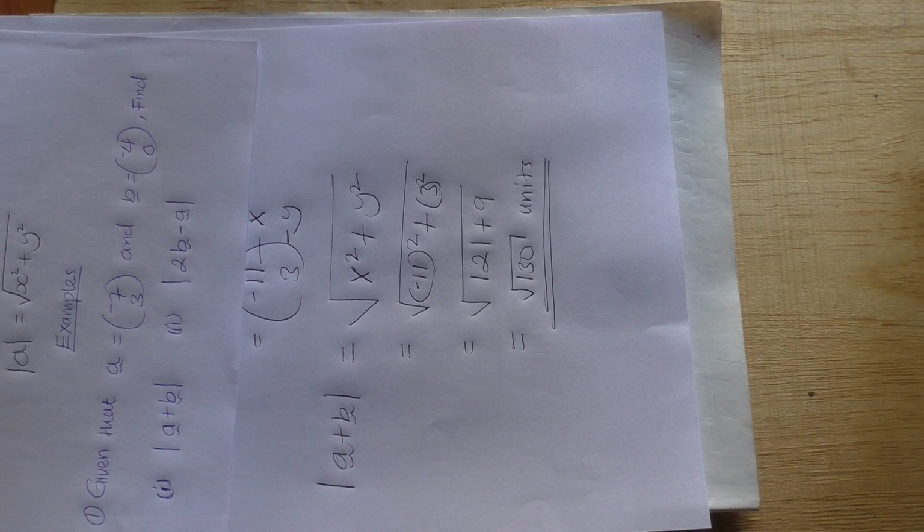So we first add and after get the length or the modulus using the formula. So that is how we end up with getting the magnitude of a vector. That will mark the end of our lesson today.